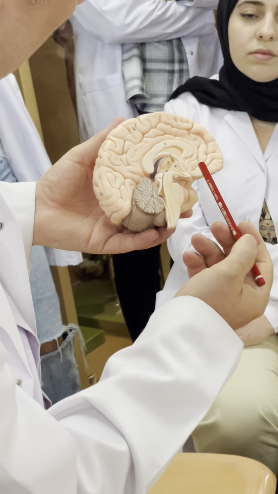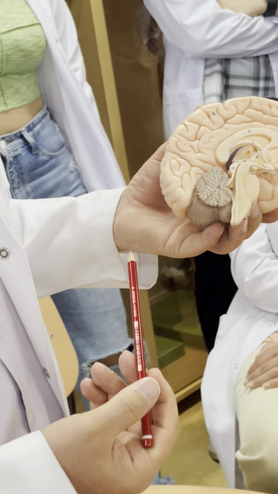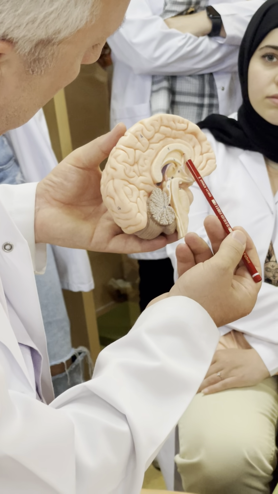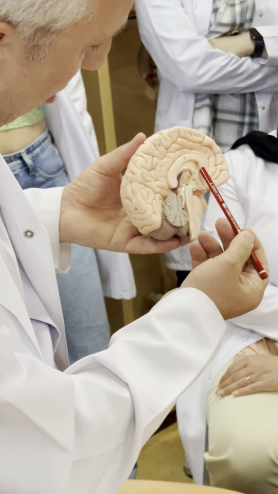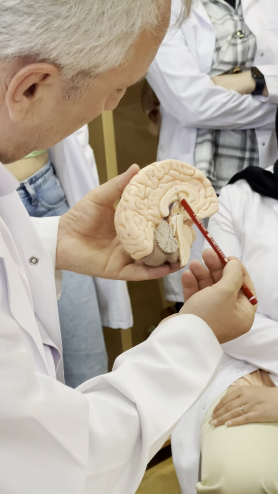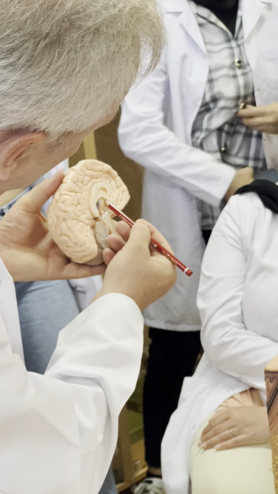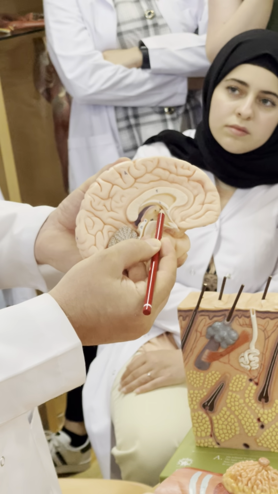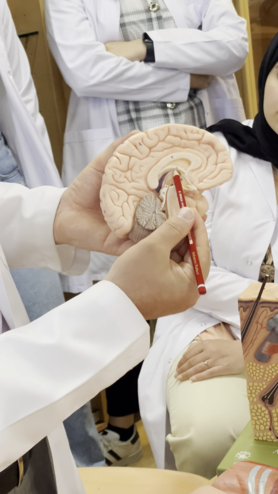Okay, now here you have again the lateral ventricle. The two lateral ventricles are separated by a thin membrane-like structure called the septum pellucidum. Right here you have the foramen of Monro, or the interventricular foramen, which connects the lateral ventricle to the third ventricle. This is the third ventricle.